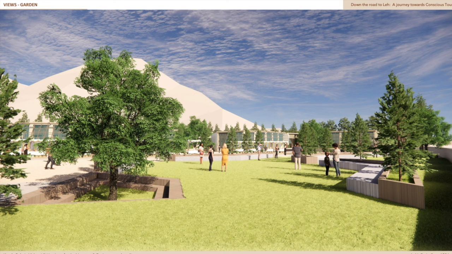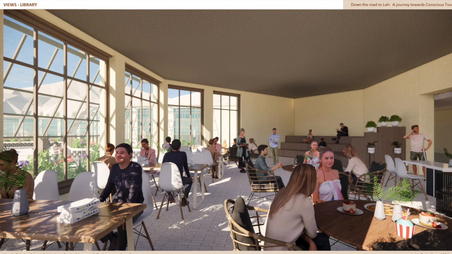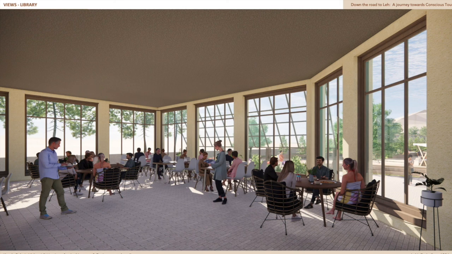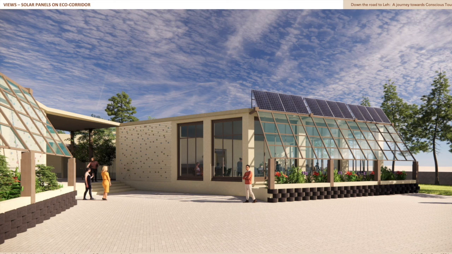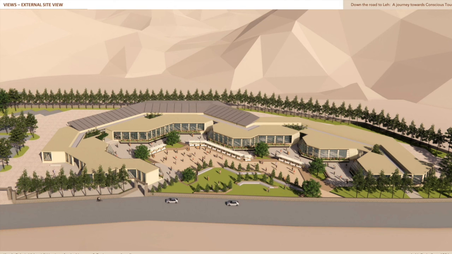This is a view showing the garden deck. This is the view from the library. Another view of the library. This is the bus sit out. These are the landscape pockets which are used to get light inside the project and are used as a pause point. The view showing solar panels on the eco corridors and the tires used for the foundation.